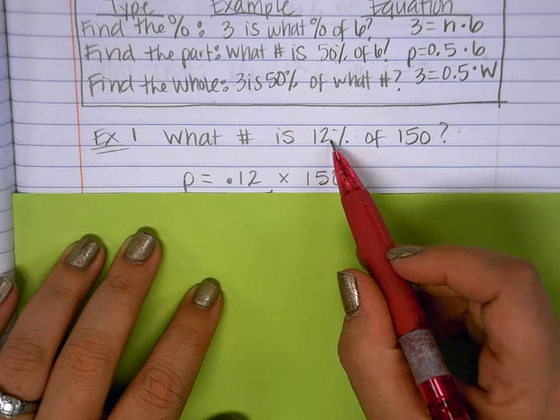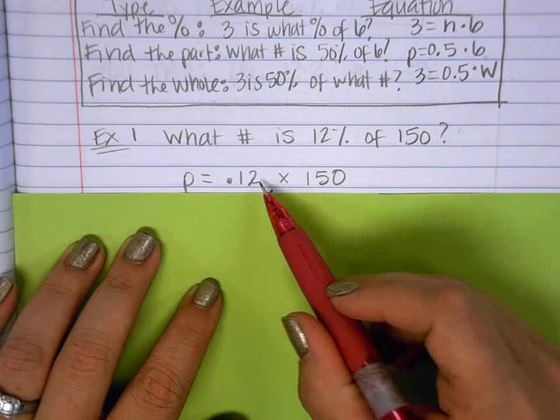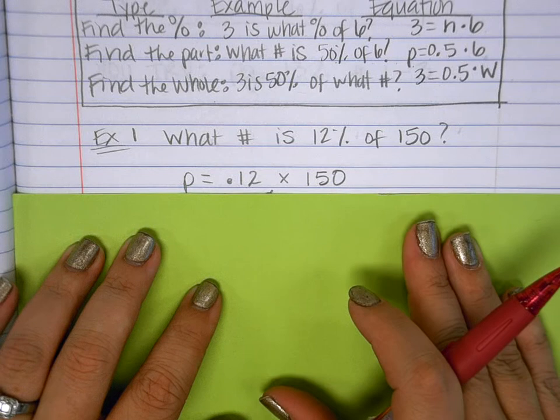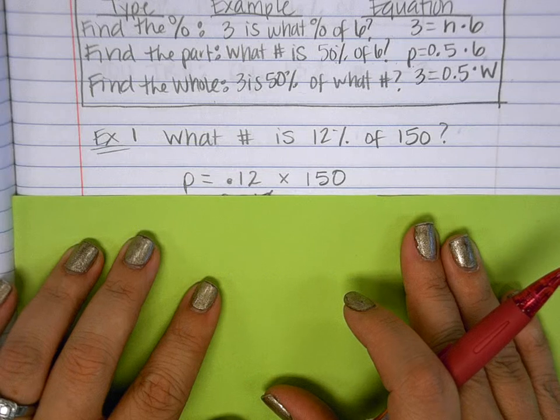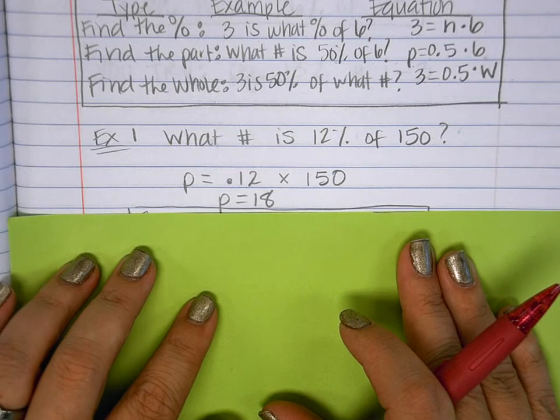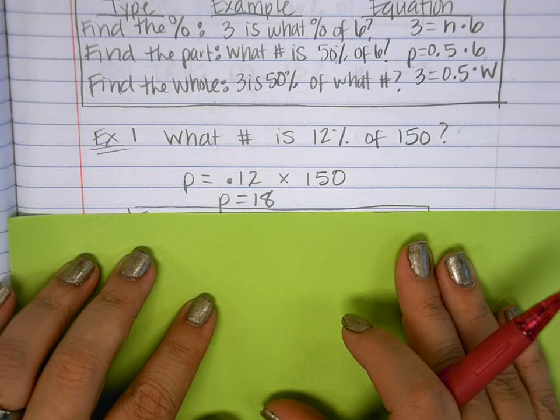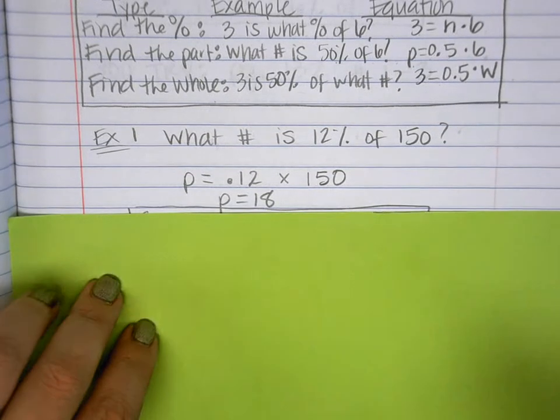Change your percent into a decimal and multiply it, which is why he was able to do those so fast and other people were doing them so fast. And that is 18. 0.12 times 150 is 18.